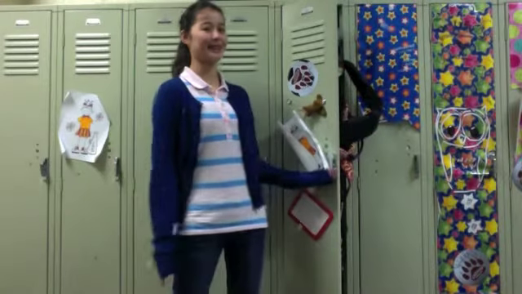Organization. Organization is one of the 6 traits of writing. It is how a paper is organized into paragraphs with an introduction, body, and conclusion. Here is a typical everyday example of organization. We're going to use lockers as an example.